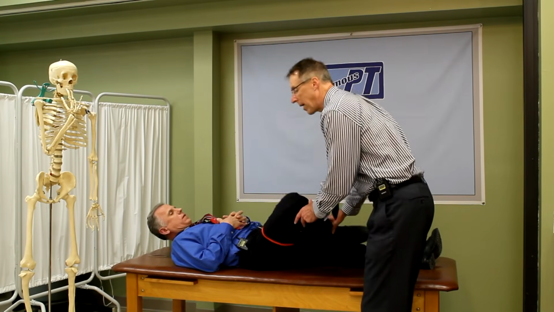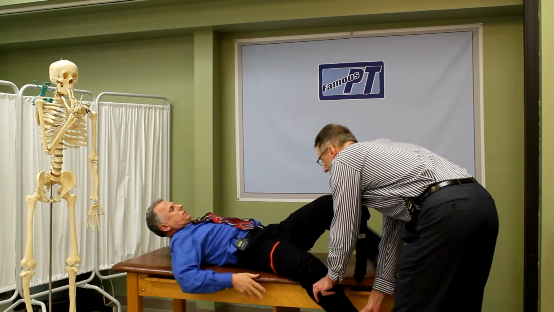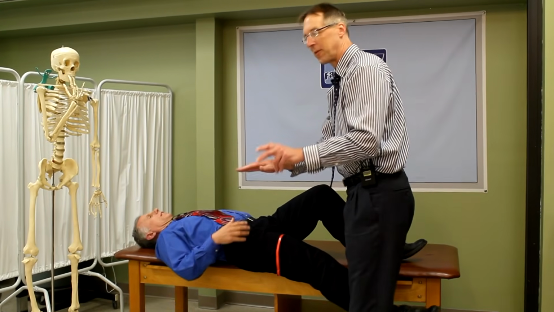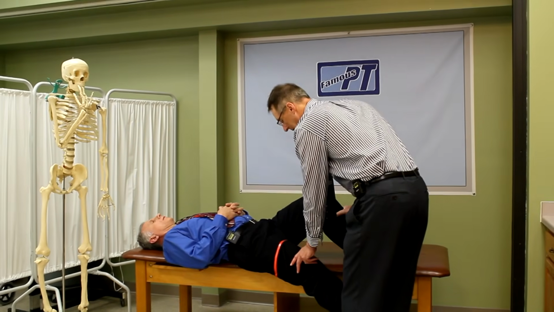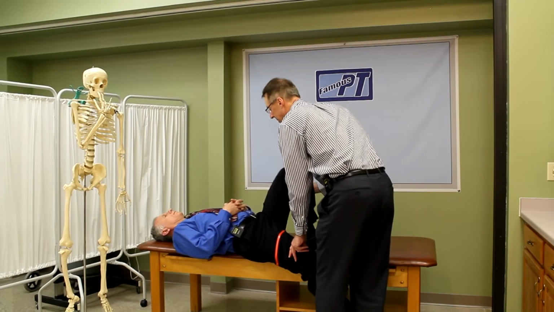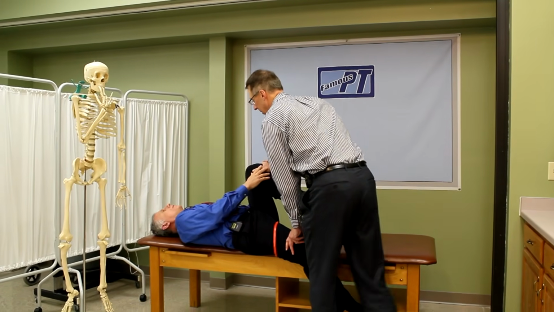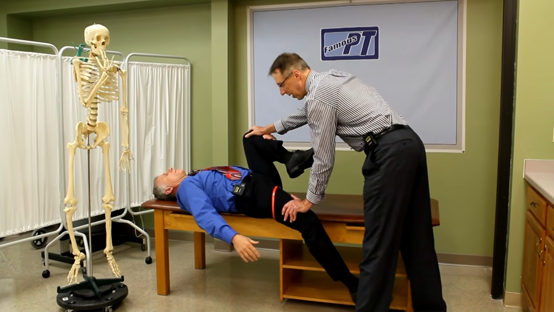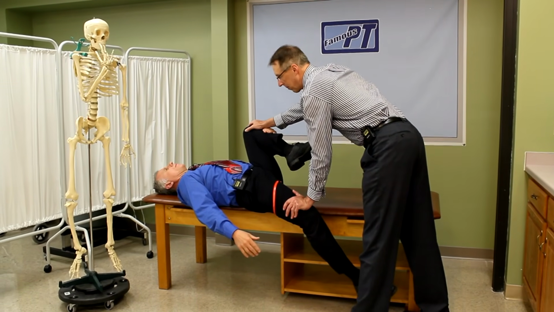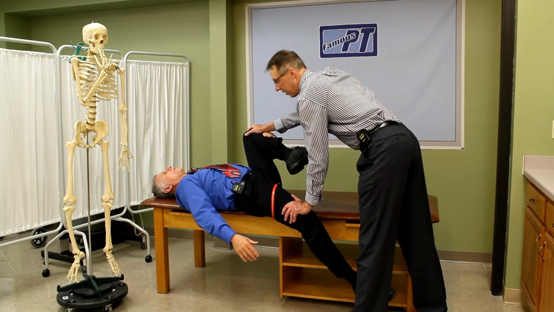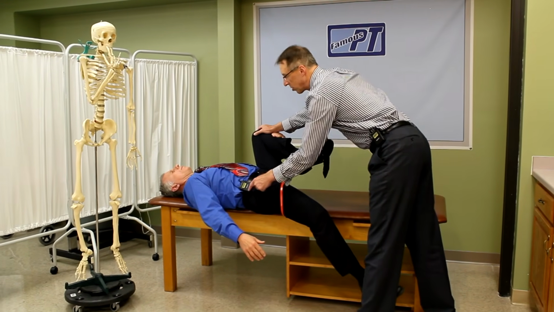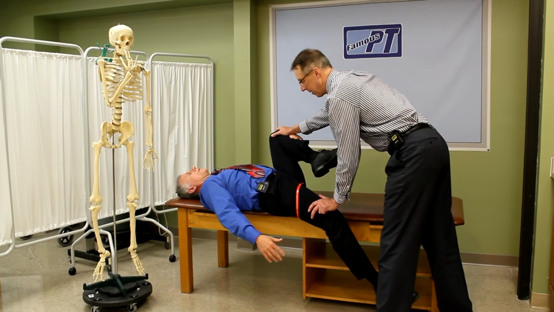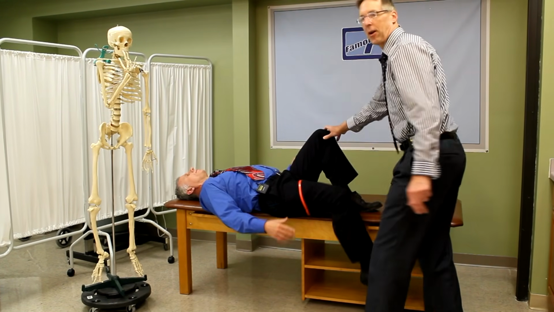All right, let's go right into the next one, Brad. You're going to put the leg off the edge here. Don't fall off the bed. Okay, so this one goes down, this one goes up like this. I'm going to push down on this one while I'm pushing on that one too. So again, gentle pressure. Does this reproduce your pain, Brad? Does this make the pain replicated? No, it doesn't.